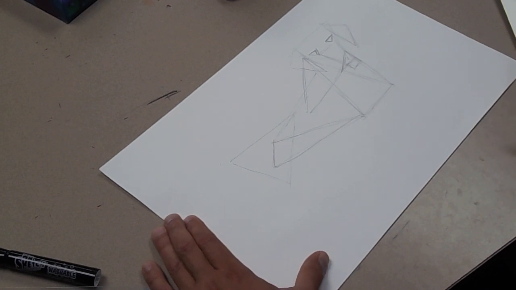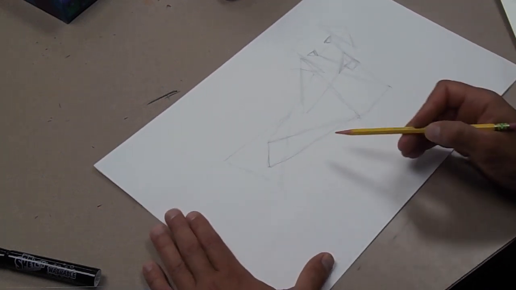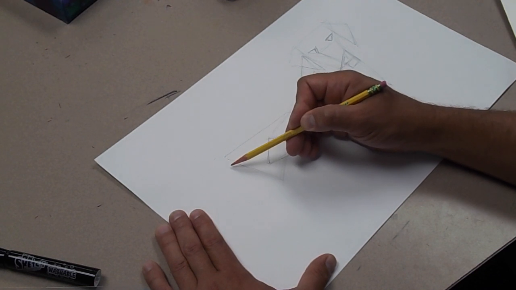We have most of the body there. I have to build some legs and her rear end over here.